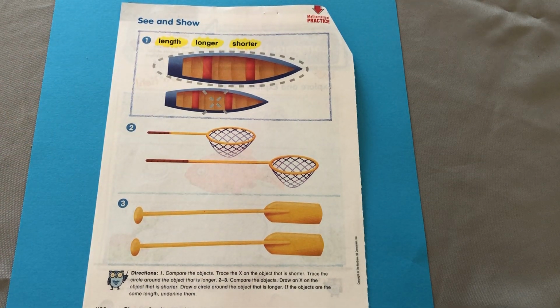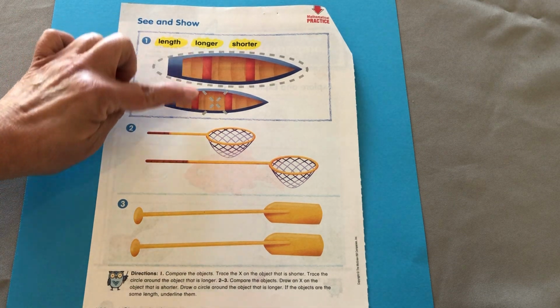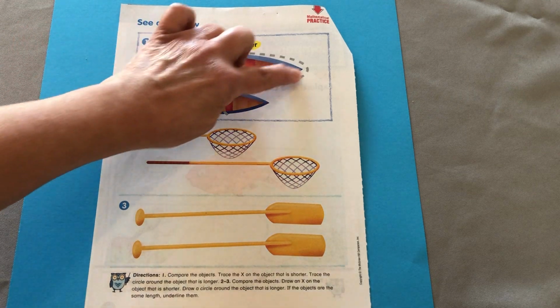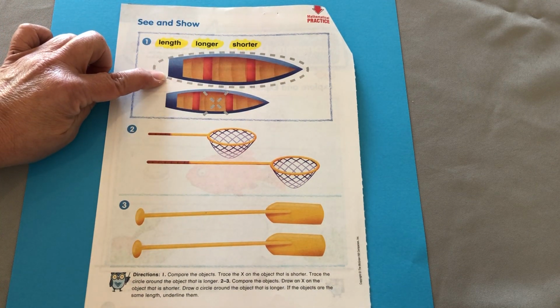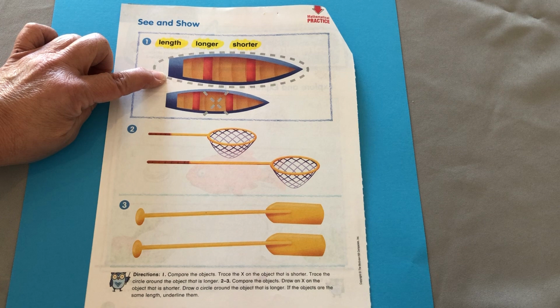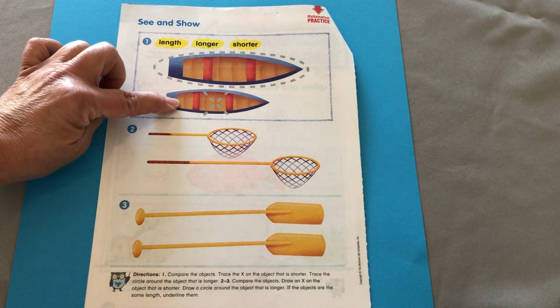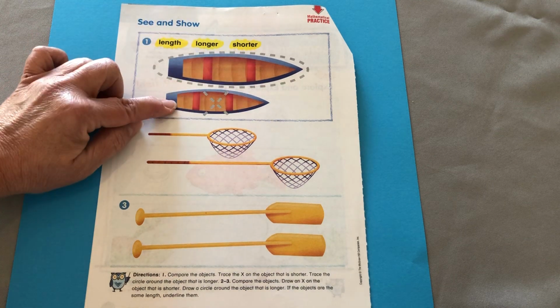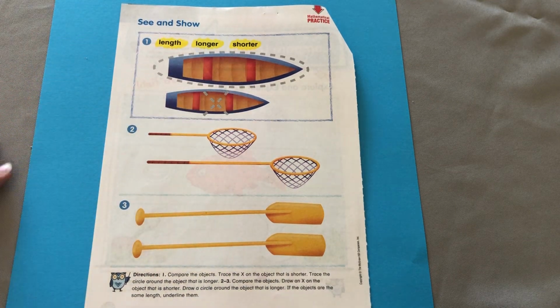Now, lucky for us, on all of these pages, we use the same symbols. We circle the objects that are longer. So compare these 2 objects, look for the one that's longer, and you're going to put a circle around it, just one circle. And then you look for the object that's shorter, and here, this is the shorter object, it stops here, and you're putting an X on it.